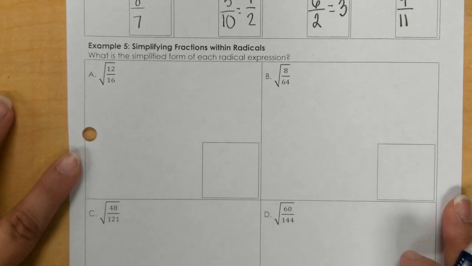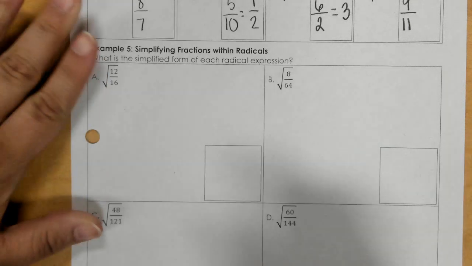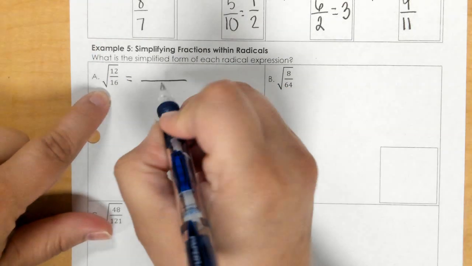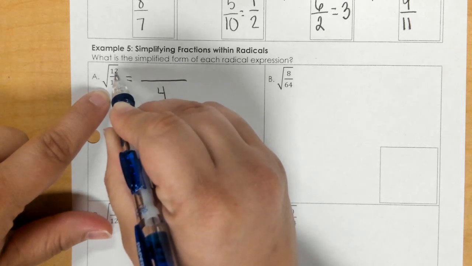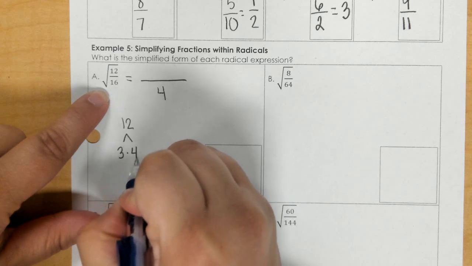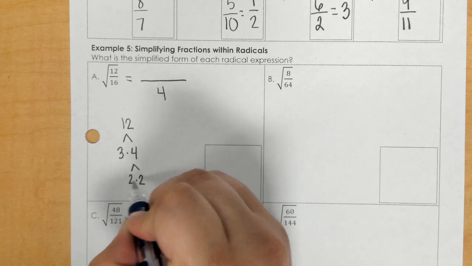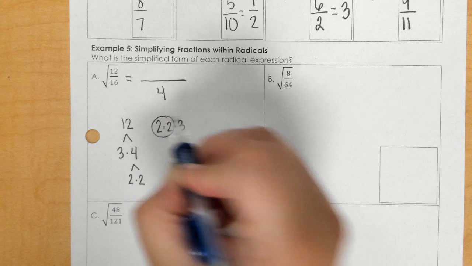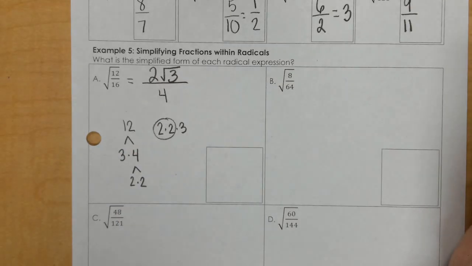In example 5, we see that only one of the numbers is a perfect square, which is 16. And so I'm going to go ahead and set it up. So the square root of 16 is 4. But I have to do some work to get the top number. So 12 I have to break down in a factor tree. So that would be 3 and 4. And that becomes 2 and 2. So we have 2, 2, 3 with a pair of 2's. So the 2 on the outside and 3 on the inside.